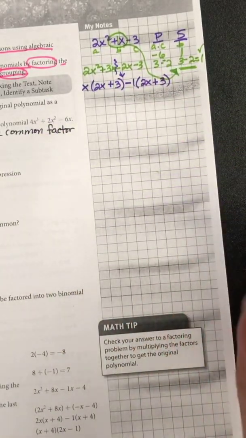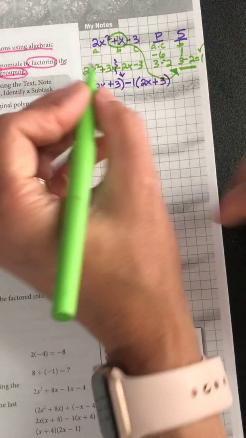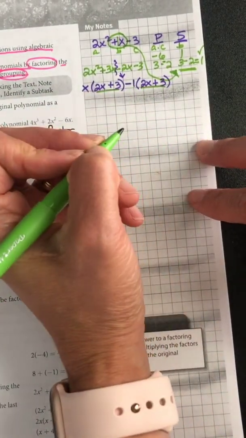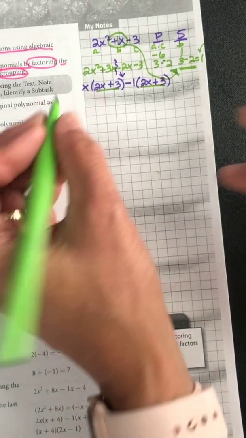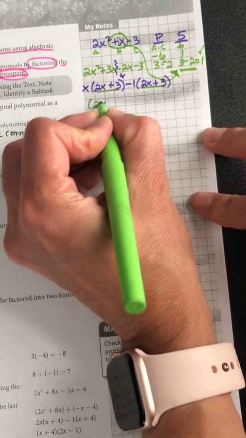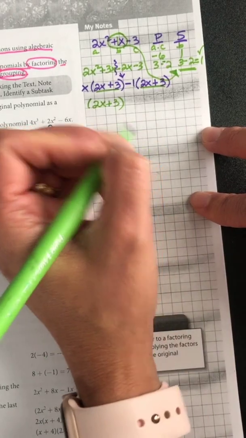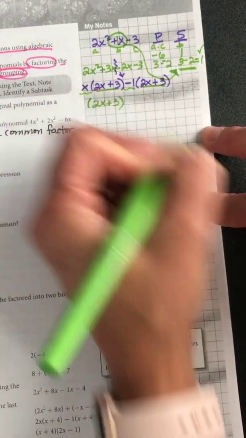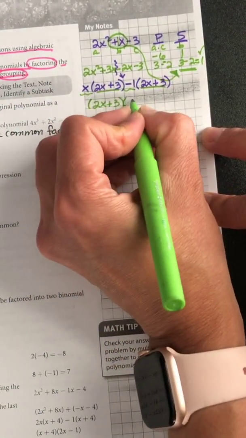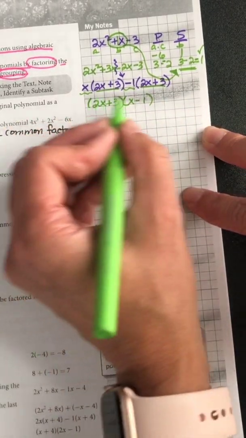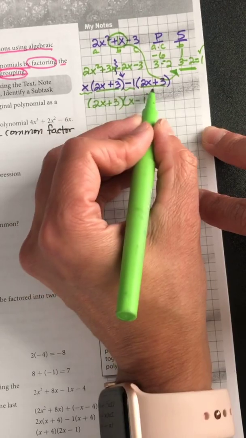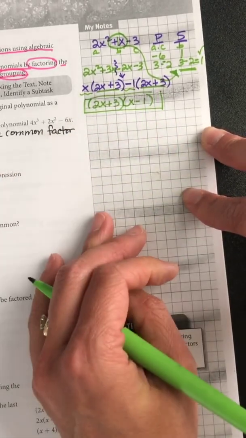And guess what? When the stuff in the parentheses is exactly the same, that means, first of all, it is factorable, and second of all, you're doing it right. So 2x plus 3 is one of the factors. The other factor is the leftovers. Just slap them together, just like you would pulling leftovers out of the fridge, and make a meal. So x minus 1. So it does factor down to 2x plus 3 times x minus 1.